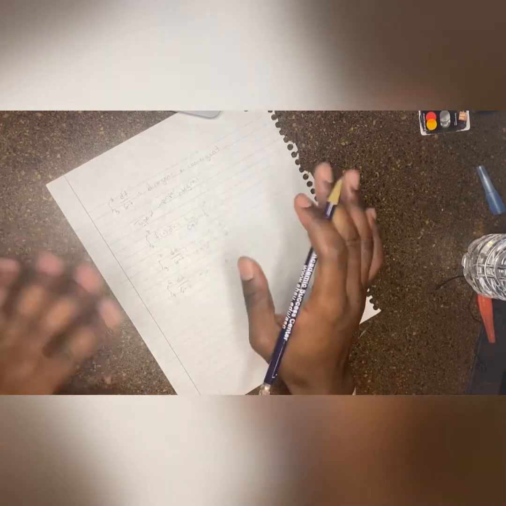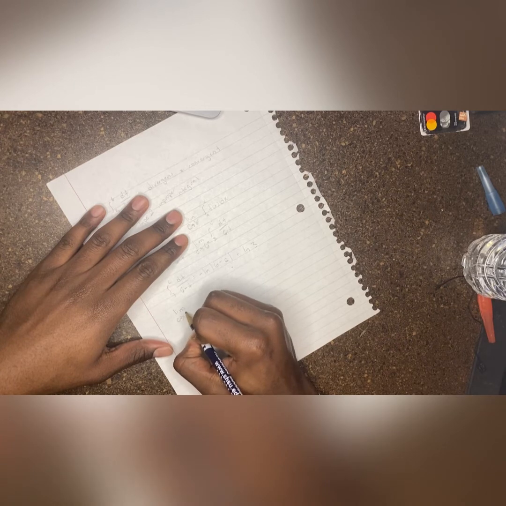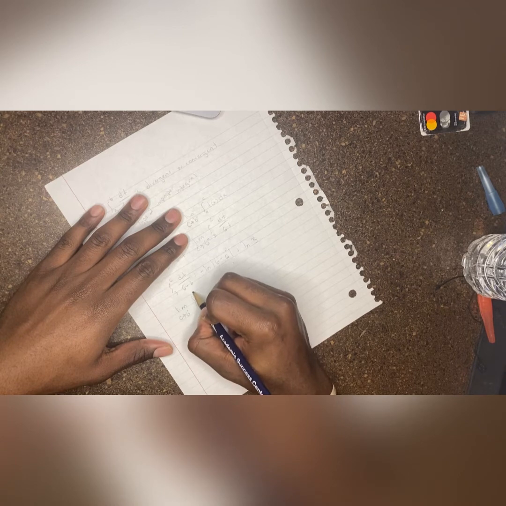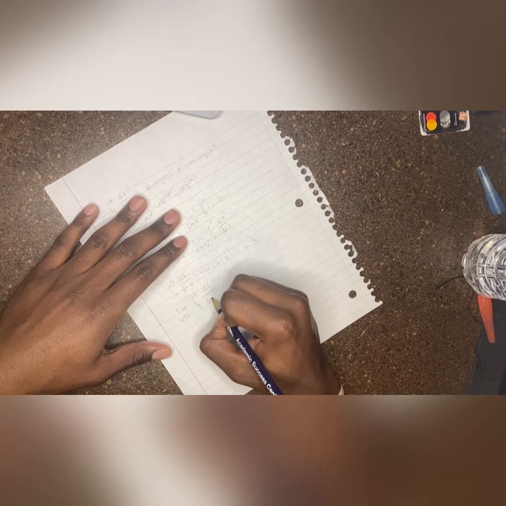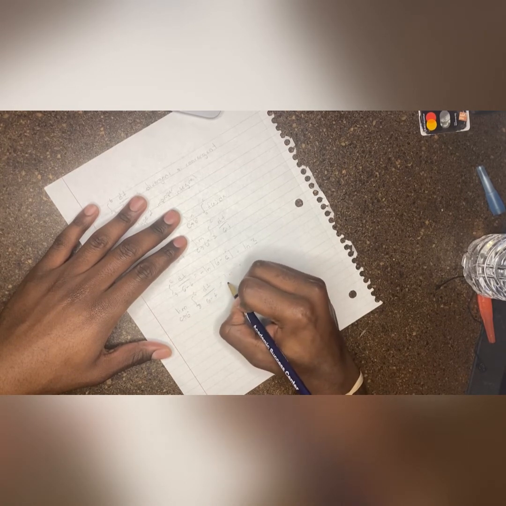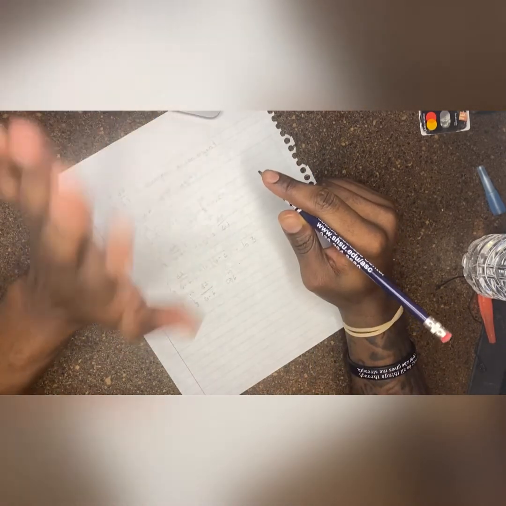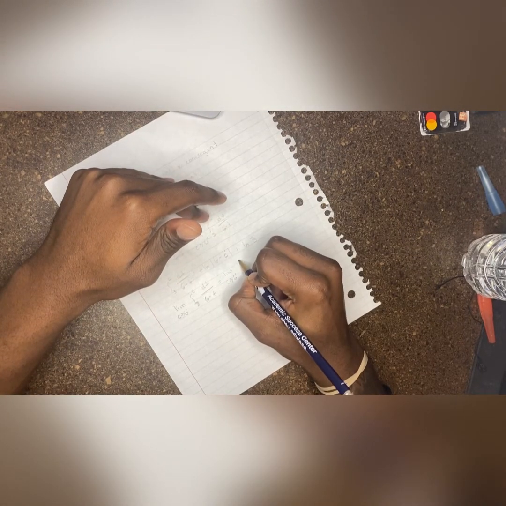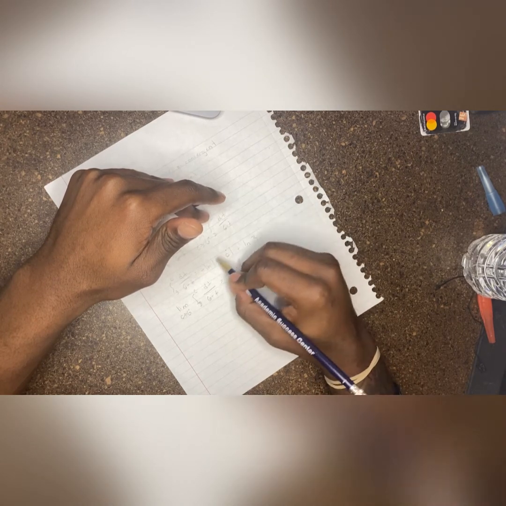So let's go ahead and figure that out. So the limit as c approaches 6 from the left of the integral from 3 to c of dt over 6 minus t equals the limit as c approaches 6 from the left of negative log of absolute value 6 minus t.